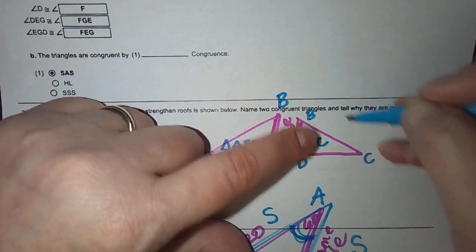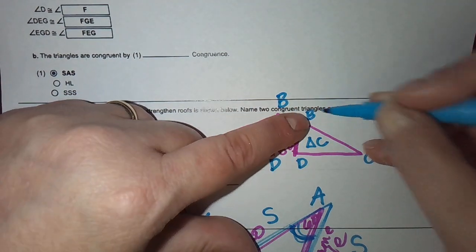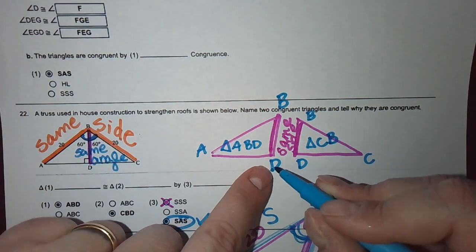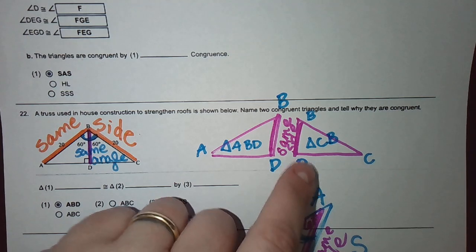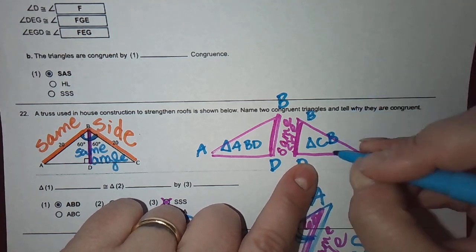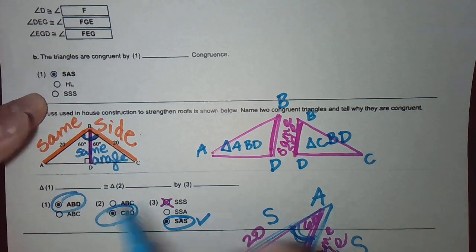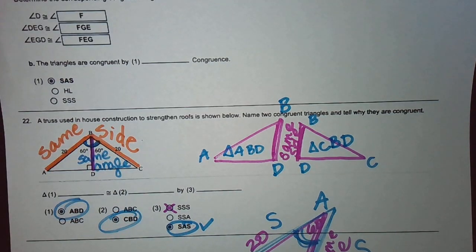Well, what's the top angle of this triangle on the right? It's B. Then for ABD, we went to the bottom angle, D. Well, what's the bottom angle of this triangle on the right? D. So we got ABD and CBD are congruent. Alright, let's keep going. Next sucker.